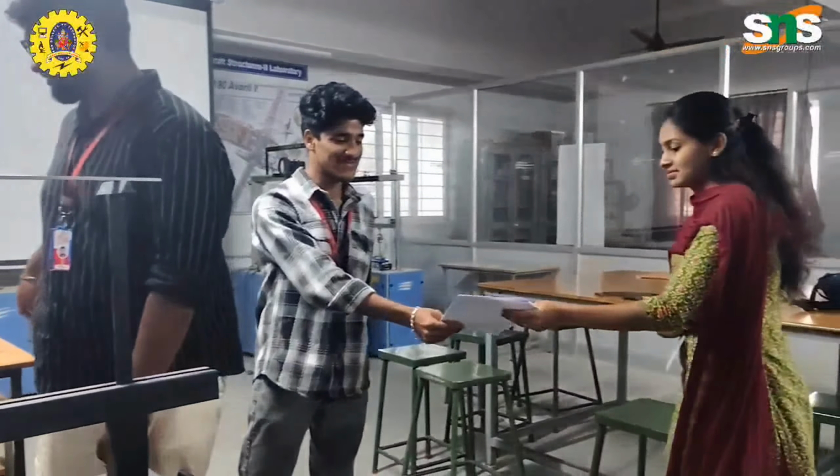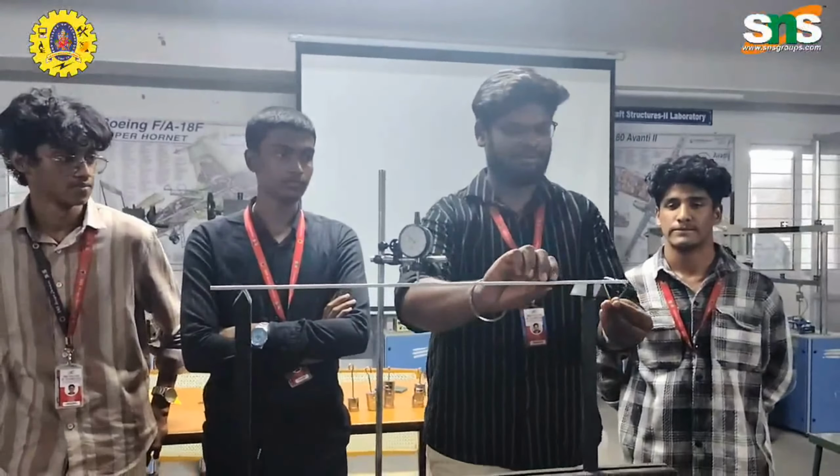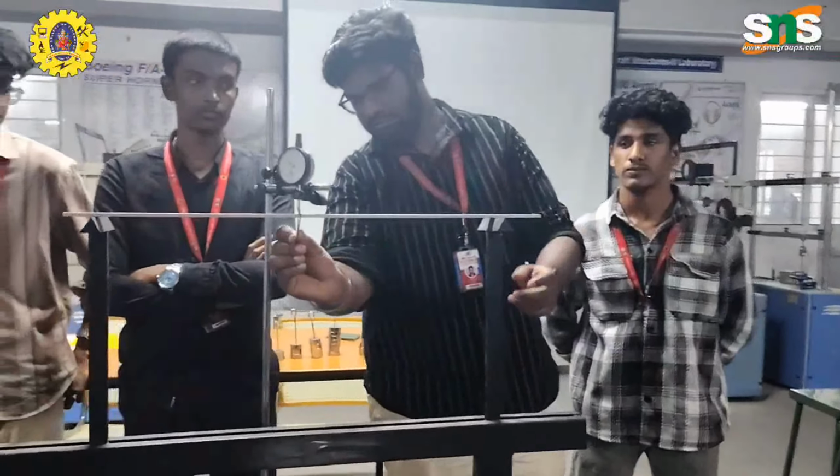What is the theoretical value? Anyone can make the calculation? So you do the experiment. Place the dial gauge in the appropriate location. Place the weight with the hanger.